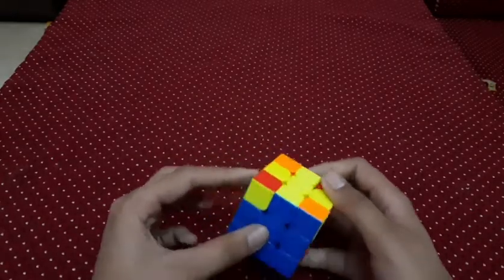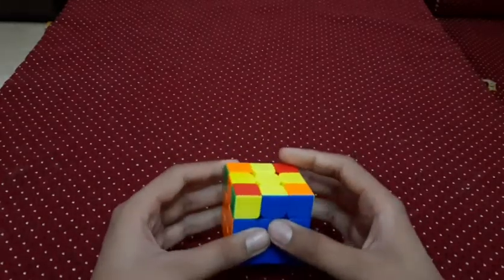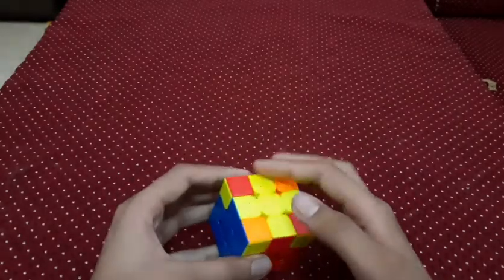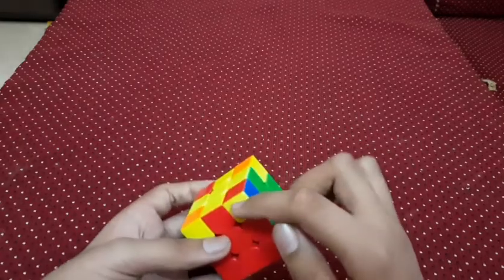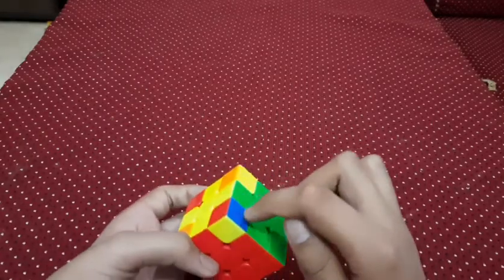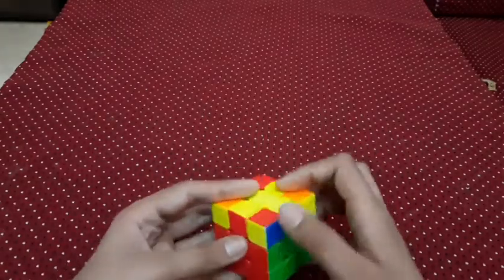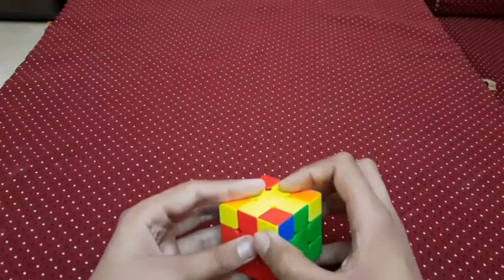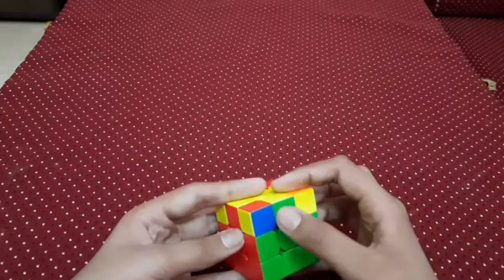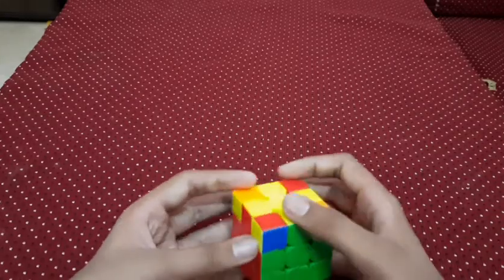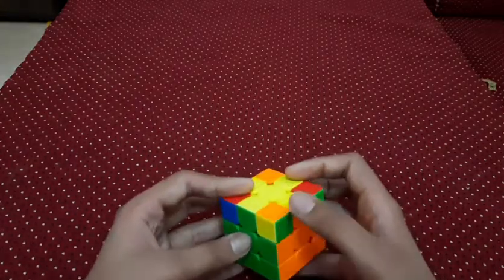Now let's move on to the next step, which will be putting all the corners in the right place. To do this, you need to take any corner on the top layer. I have taken this one. It has yellow, red and blue on it. Red matches with red, yellow matches with yellow, but blue does not match with green, which means this corner doesn't belong here. Let's move on to the next corner.